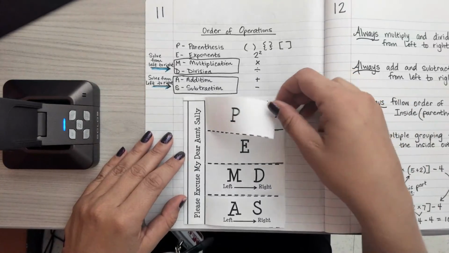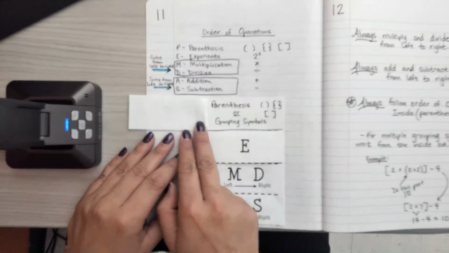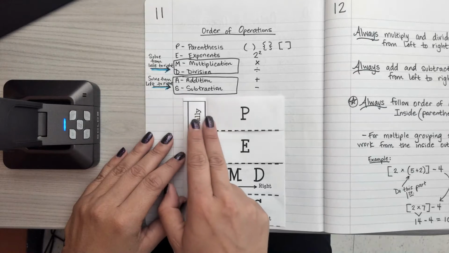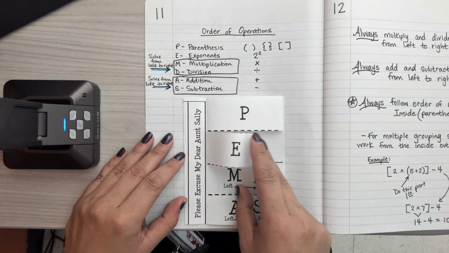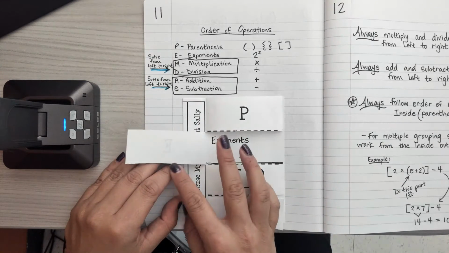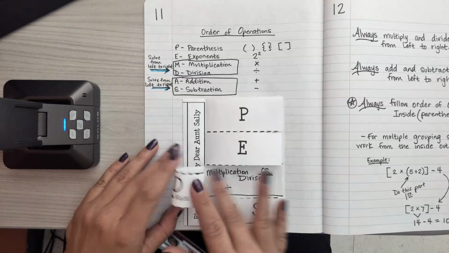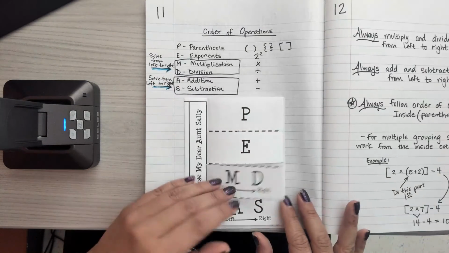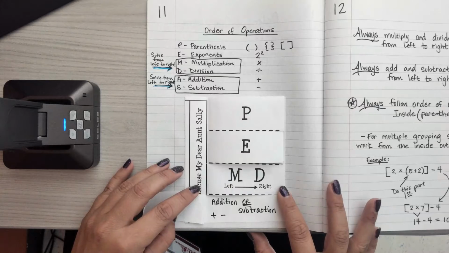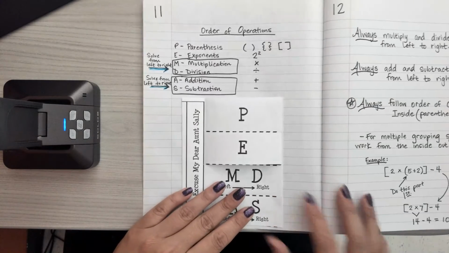This is the little graphic organizer that they're going to put into their book. It says the P stands for parentheses or grouping symbols, then exponents, multiplication or division, and addition or subtraction.